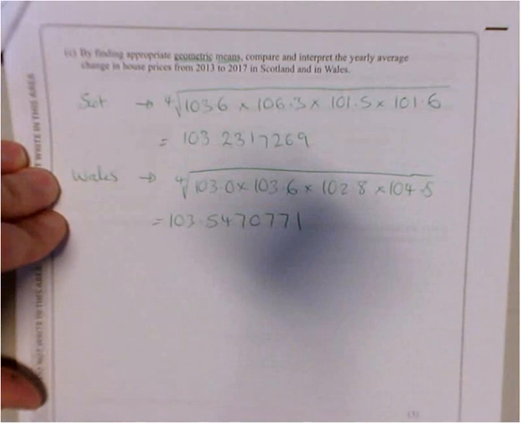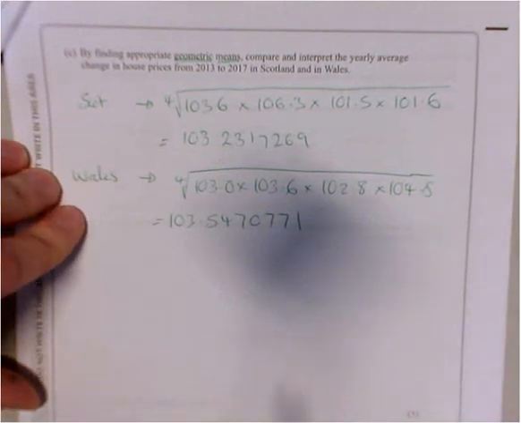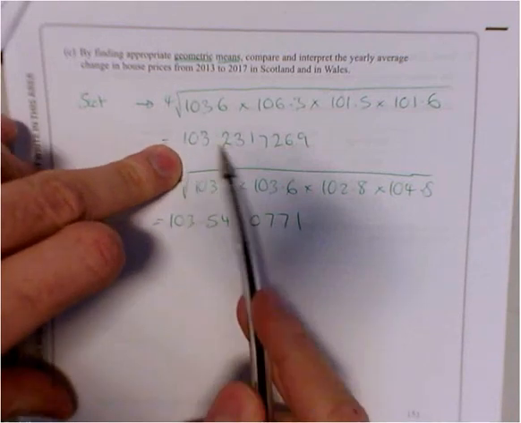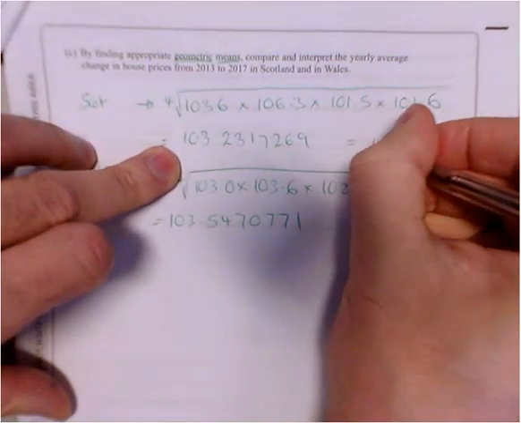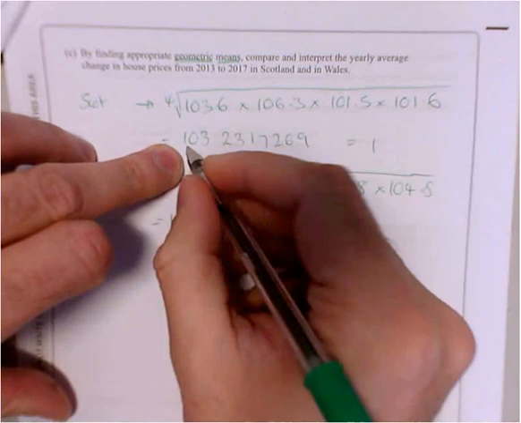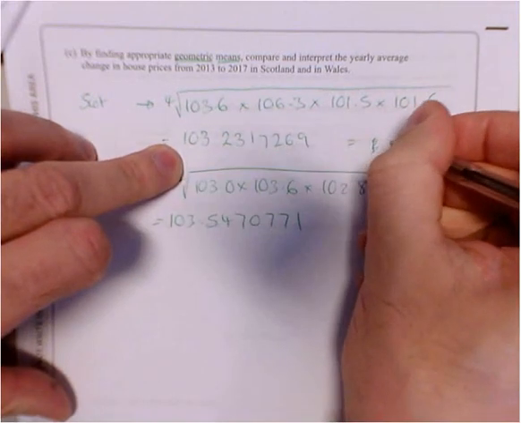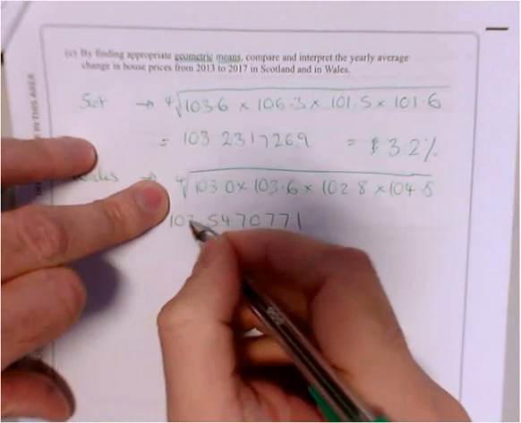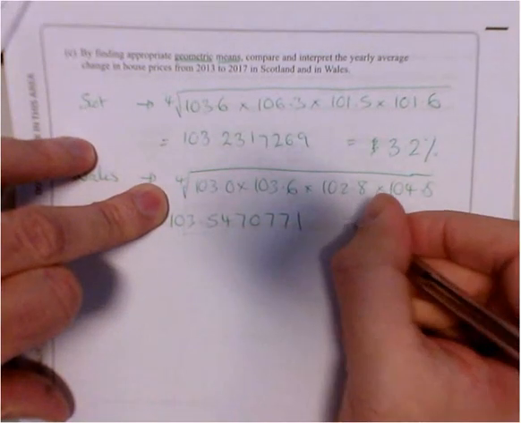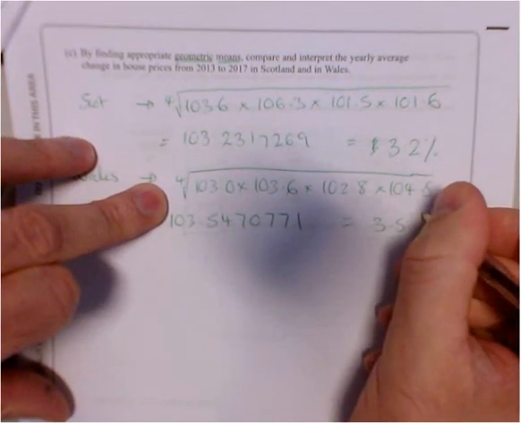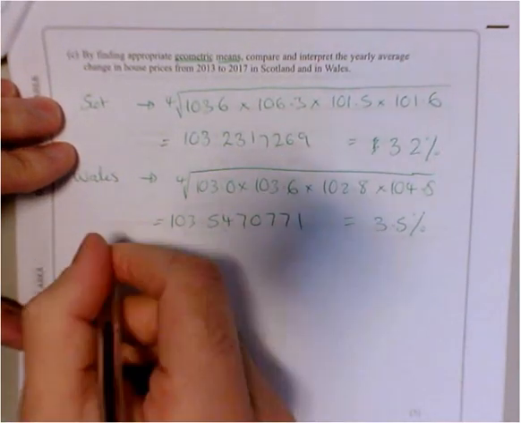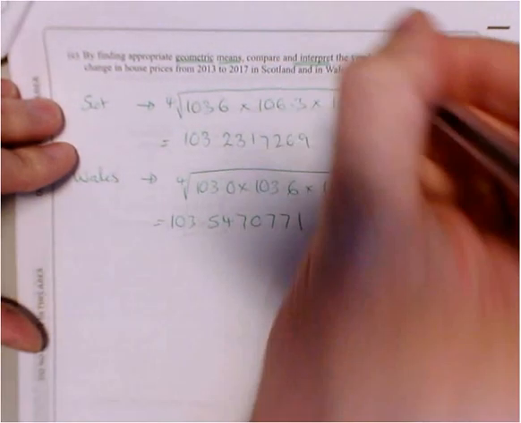So what does that tell me? Well, it says that the yearly rate of interest for Scotland is 103.2, which would come to 3.2%. And this one, 3.5%. So let's just write that down as a sentence because we've got to interpret them.